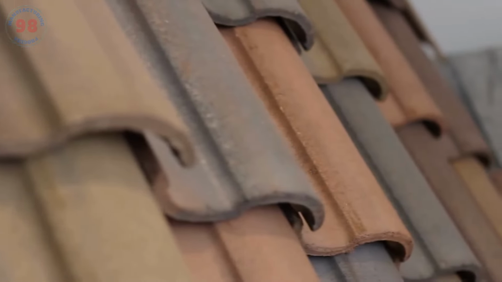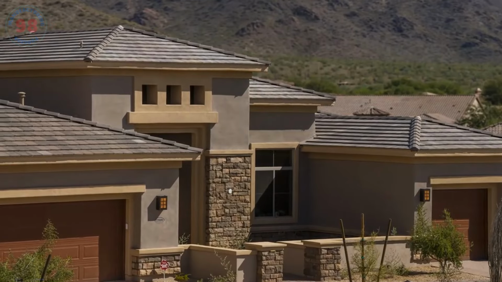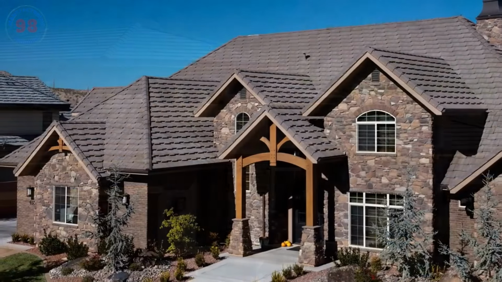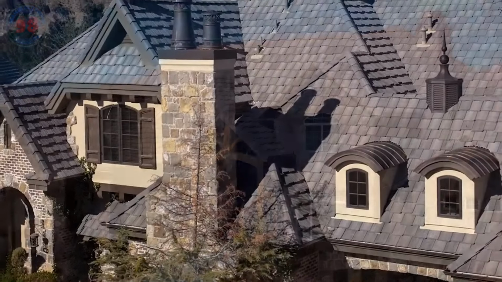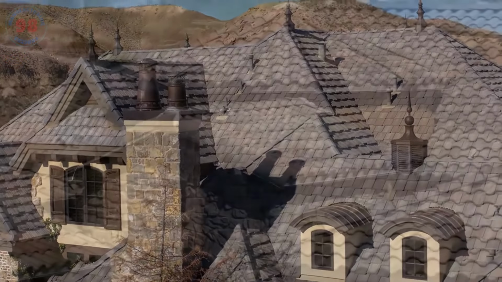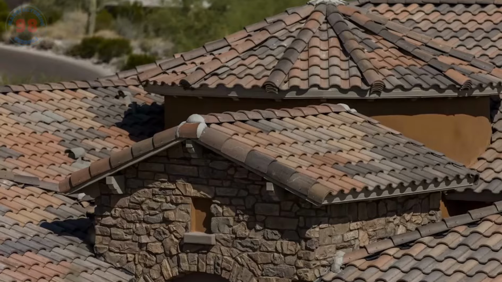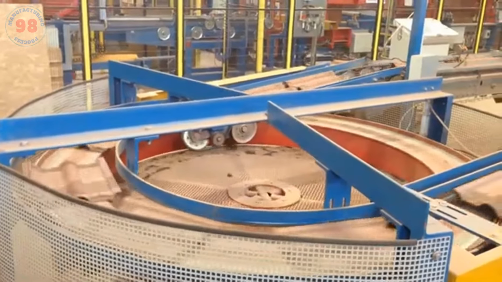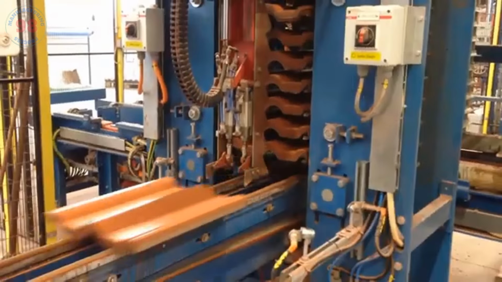Tile roofs are an important part of architecture and construction, playing a decisive role in protecting the house from environmental impacts. In addition, tile roofs also contribute to creating aesthetic beauty and unique style for the house. In this video, let's explore the factory that mass produces semi-automatic roof tiles.